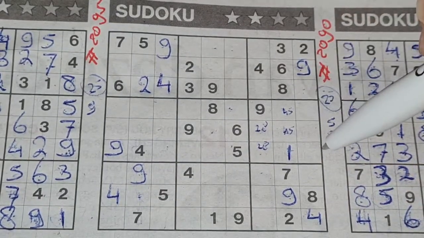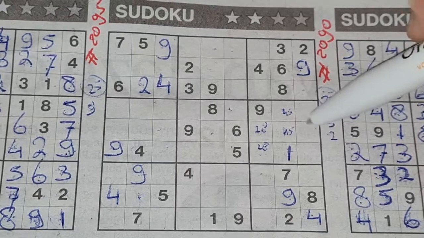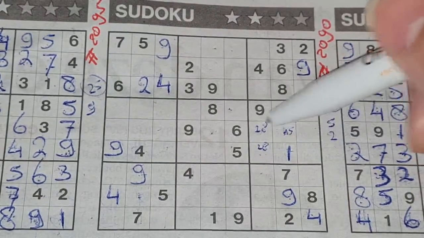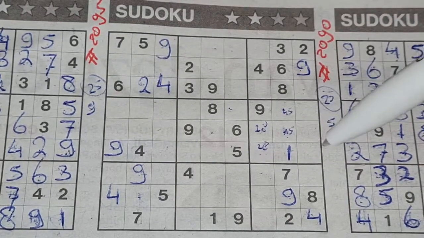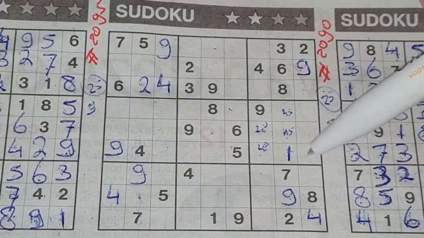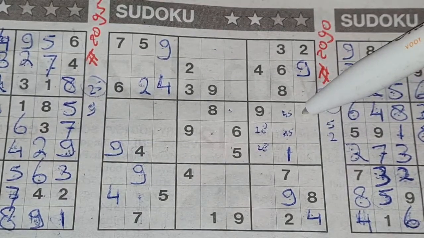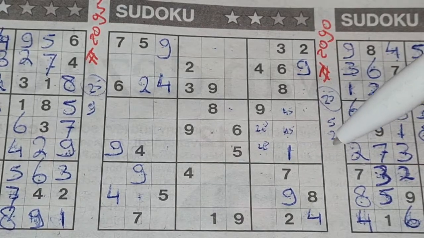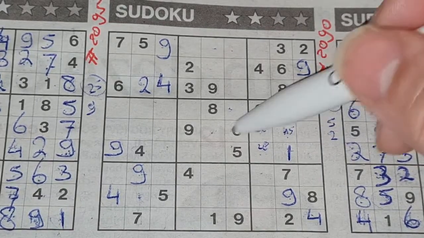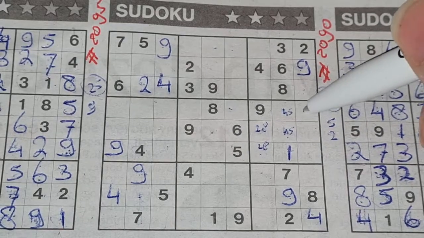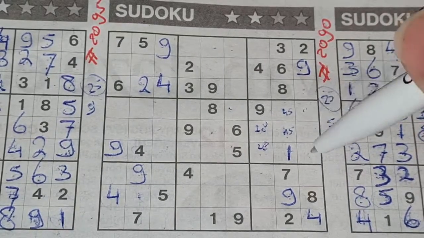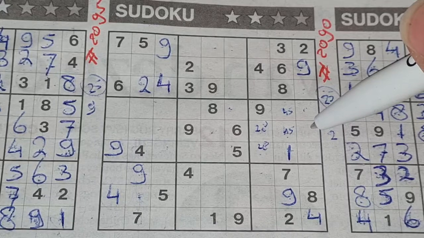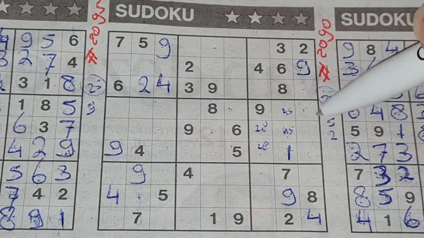Yes. So how about these 3 numbers in this big square? We have a 2 and an 8 there, a 4 and a 5. So the other 3 numbers should be the 7, the 6, and the 3. 7, 6, and a 3. I cannot do anything.